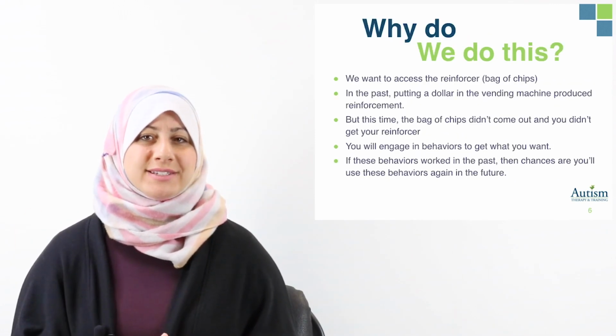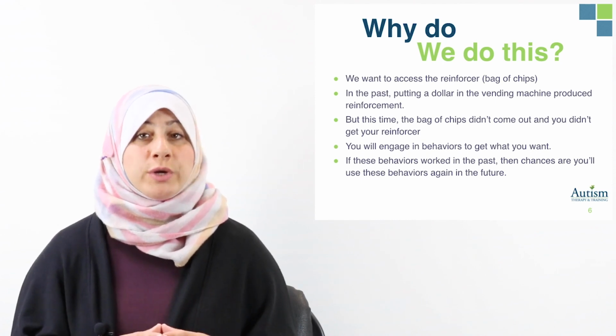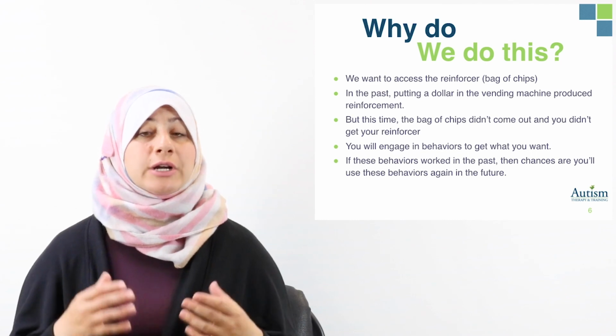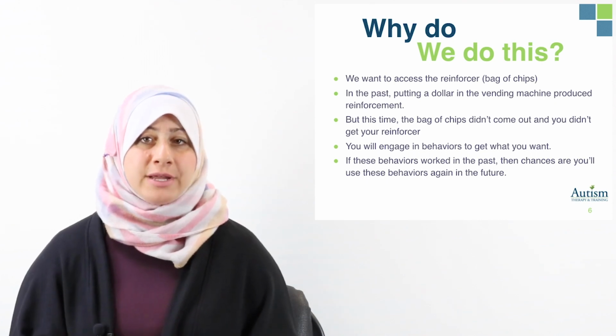Now you start shaking it harder and kicking at it. Why do we do this? Well, we want to access the reinforcer, which in this case would be the bag of chips. In the past, putting $1 in the vending machine produced reinforcement, but this time the bag of chips didn't come out and we didn't get the reinforcer. So you start to engage in behaviors to get what you want. If these behaviors worked in the past, then chances are you'll use these behaviors again in the future.